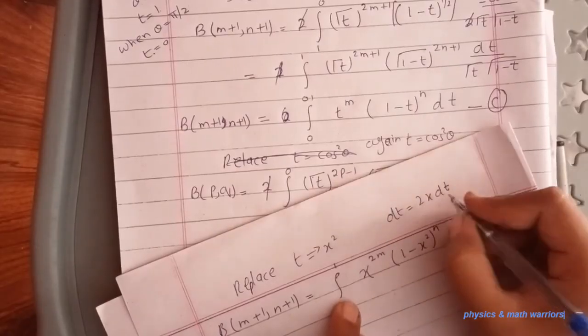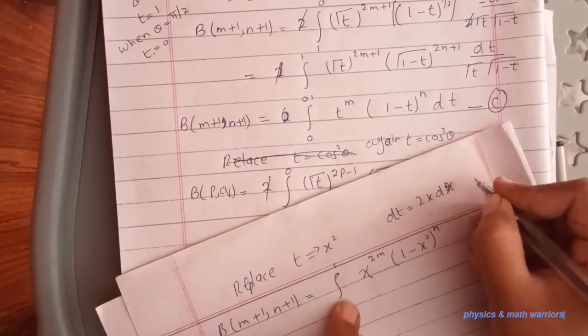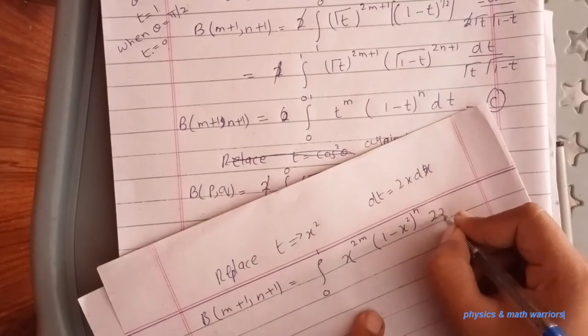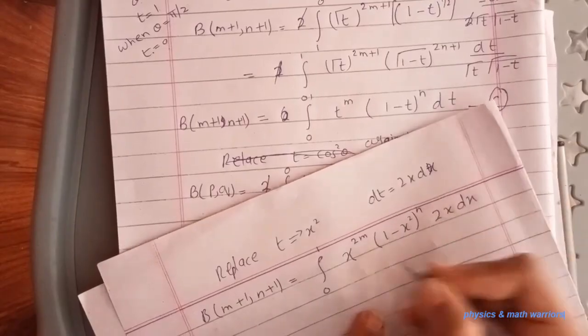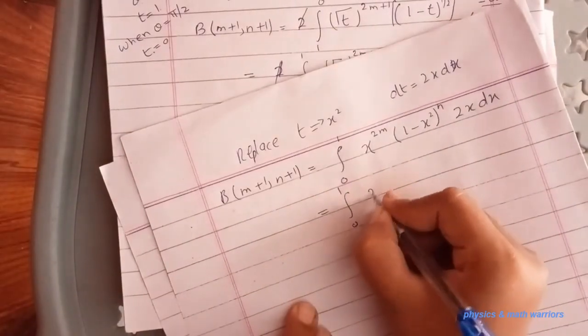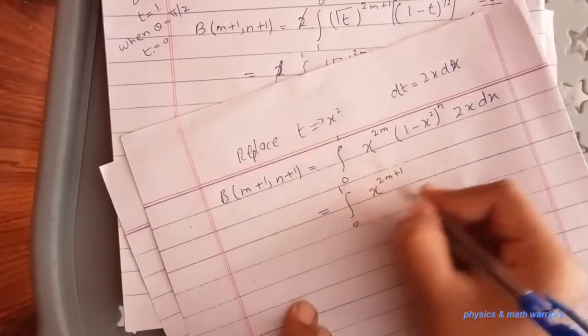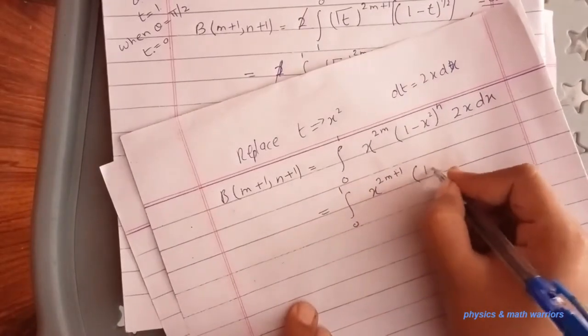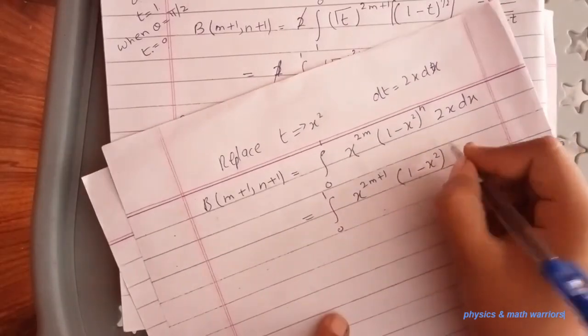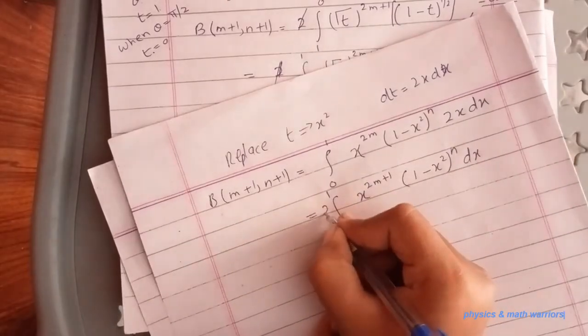So this term becomes the integral from 0 to 1 of x to the power 2m plus 1, 1 minus x square to the power n dx, multiplied by 2.